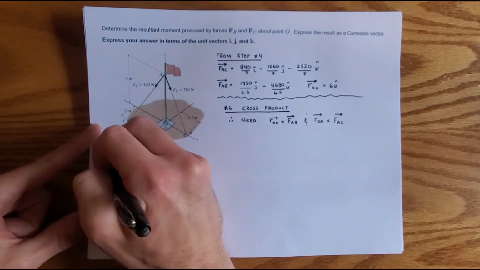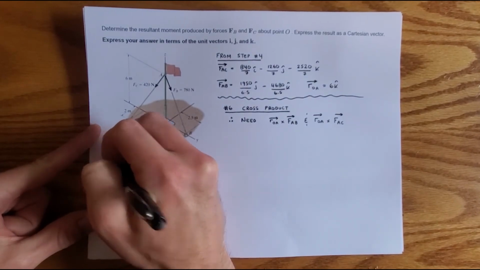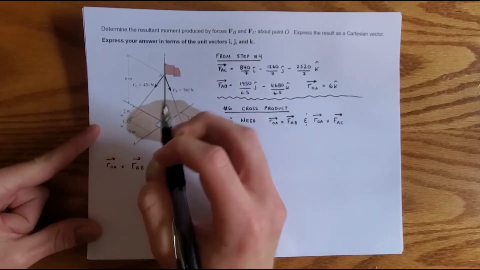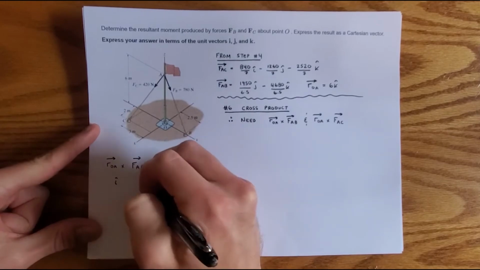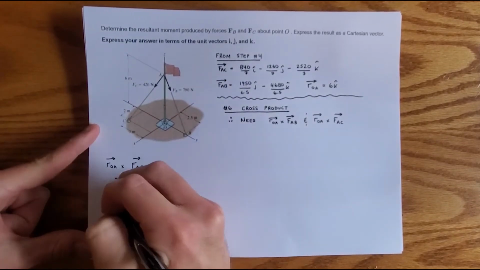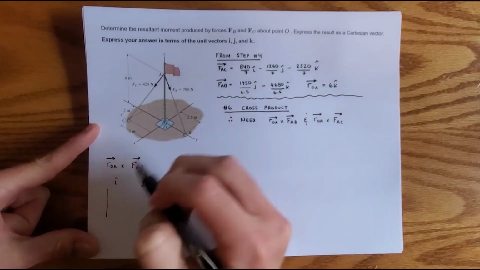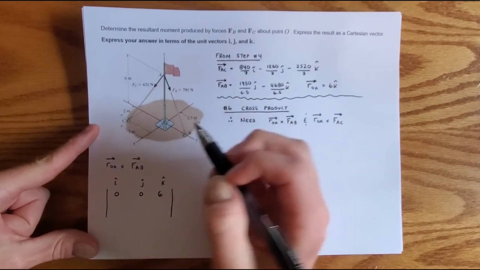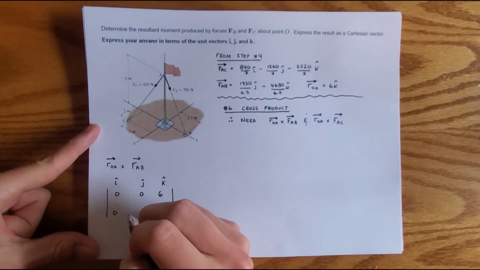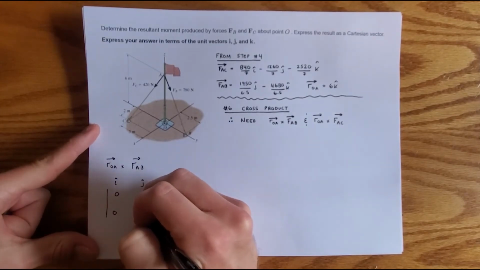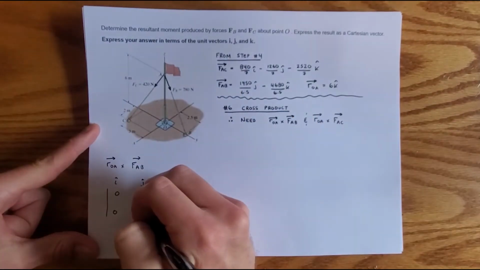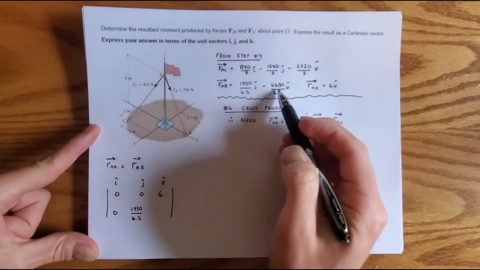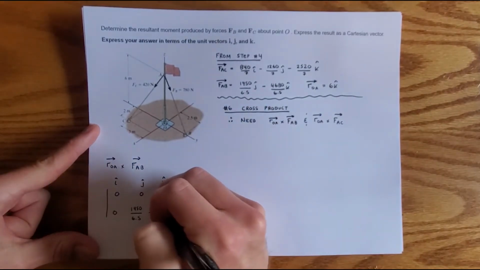So let's do ROA cross FAB. The way that we set this equation up is going to be the following. We draw our cross product box, I, J, K, and we plug in our three values. In this case, we have 0, 0, 6 for ROA. And on the bottom, we have 0, 1950 over 6.5, which is right here. And then we also have negative 4680 over 6.5.